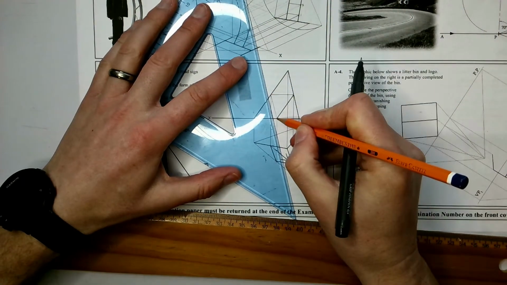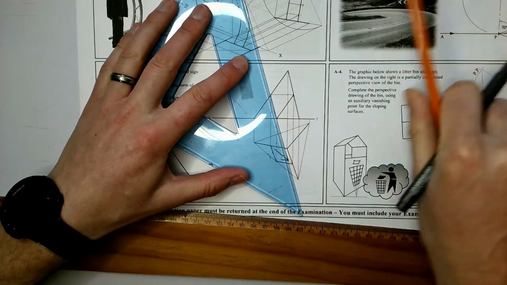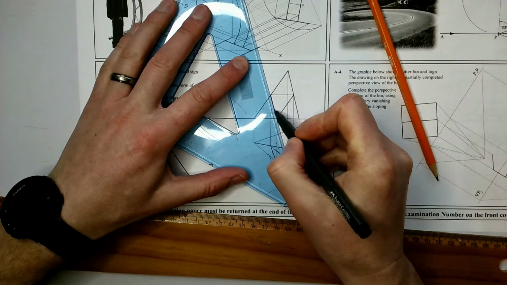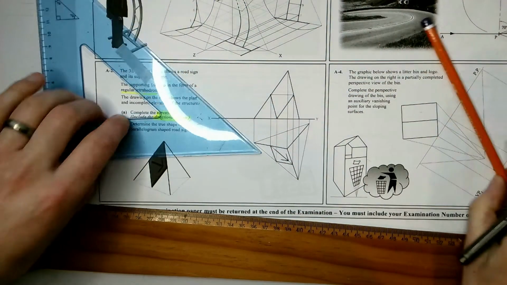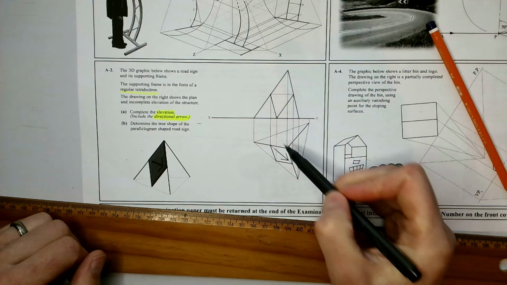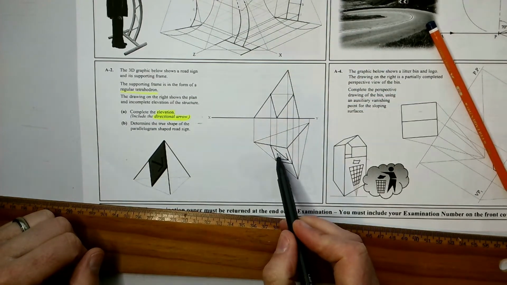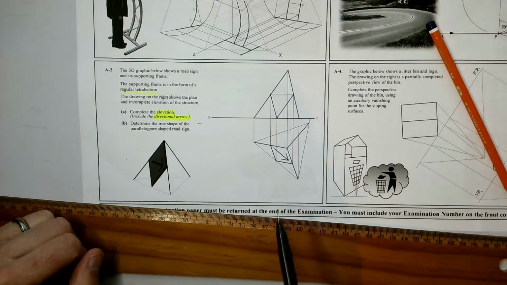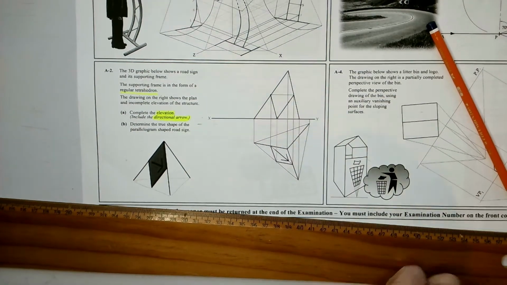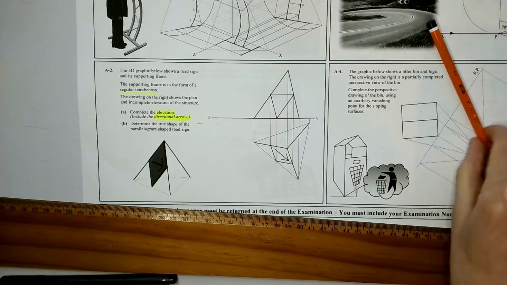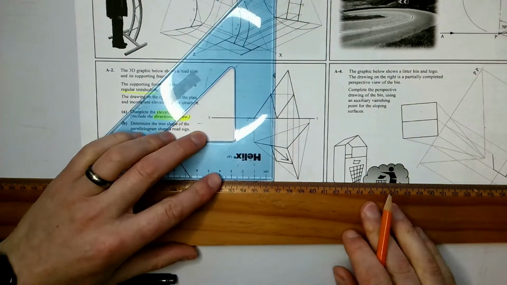So this sign, we can actually call it now an inclined plane. It's an inclined plane because it's not up vertical, it's actually folded away from us. So we can see that we have it both in the elevation and in the plan, and since it is an inclined plane, lines that I draw on the elevation are also going to be the same on the plan.